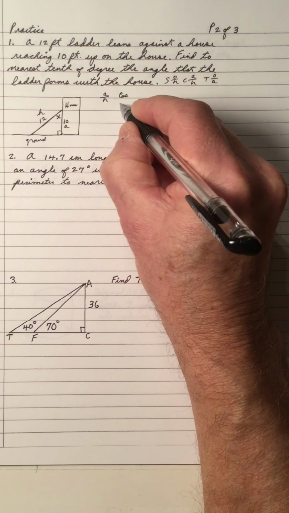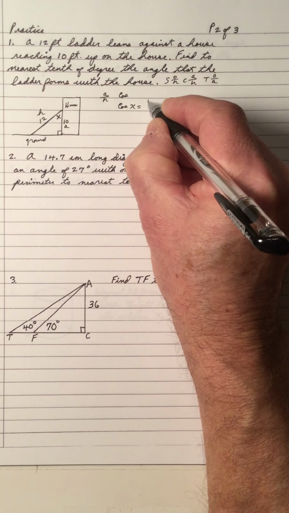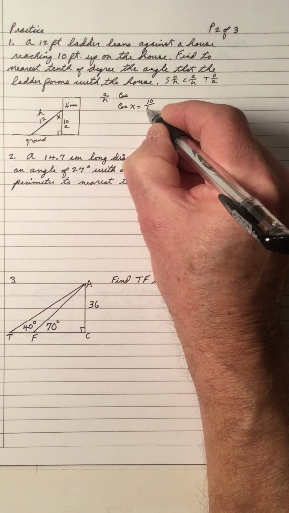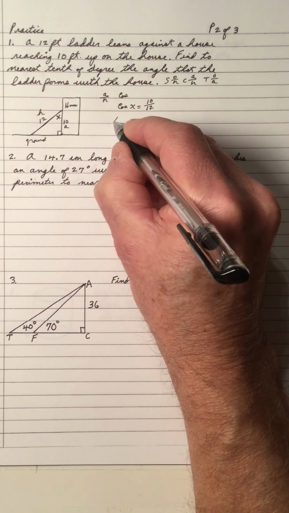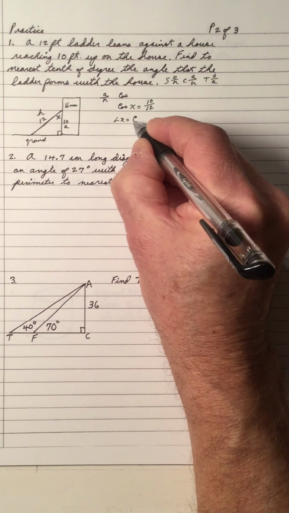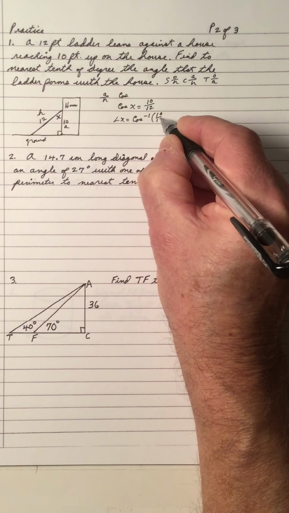So we want the angle, so it's the cos of angle x is the adjacent 10 over the hypotenuse 12. And we want to find the angle, so angle x is cos to the negative 1 of 10 divided by 12.